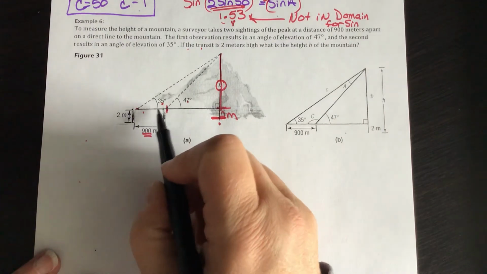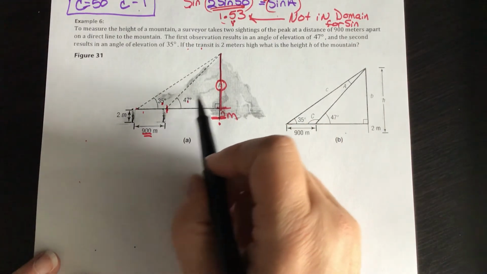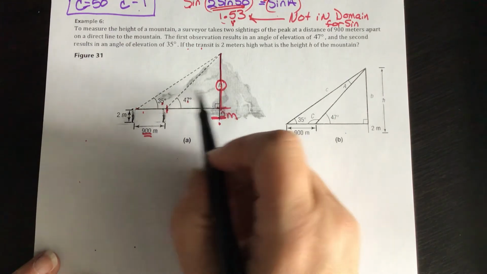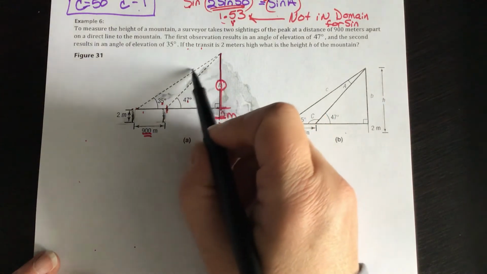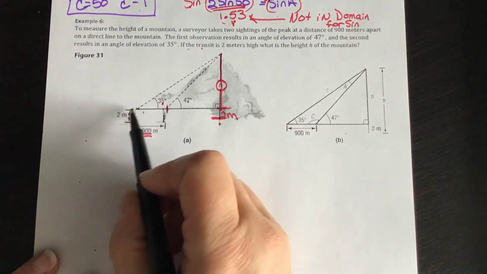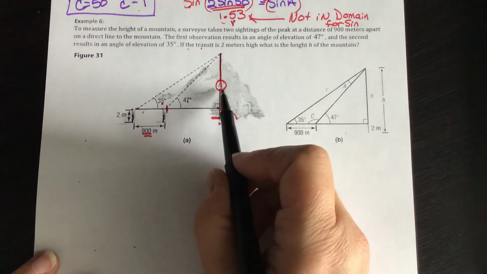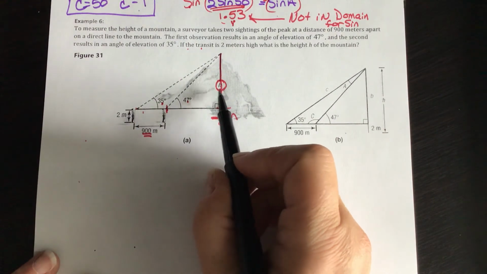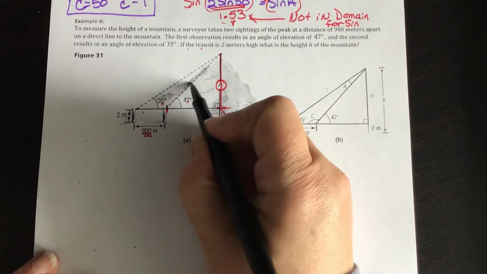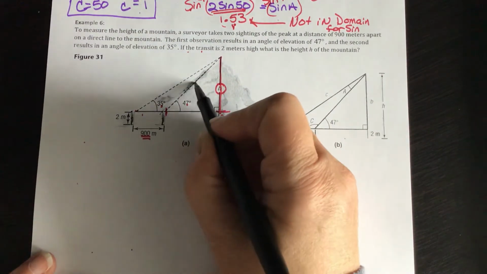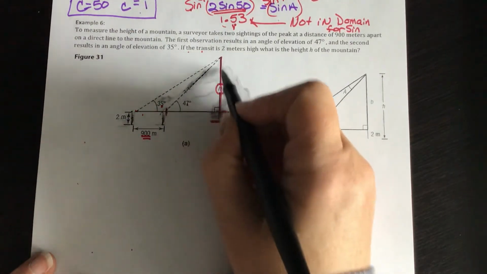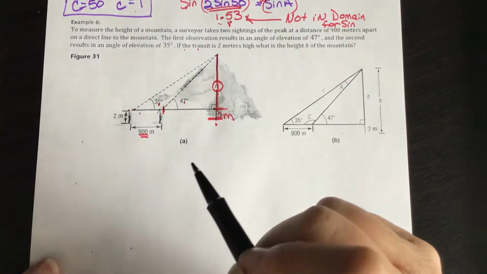So first, if I want to find the height, I need to know either the length of this side right here, and that way I can use the big triangle to find the height, or I can find the length of this side right here and use the small triangle or the medium-sized triangle to find the height.